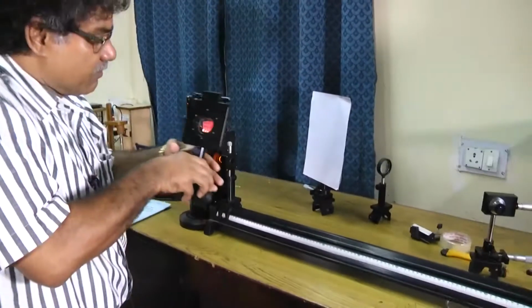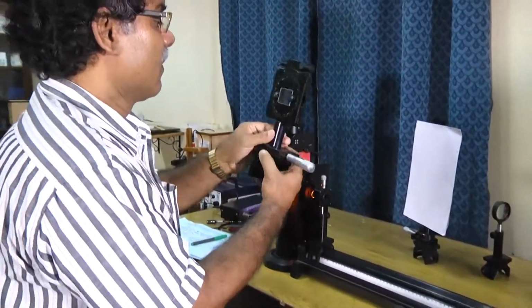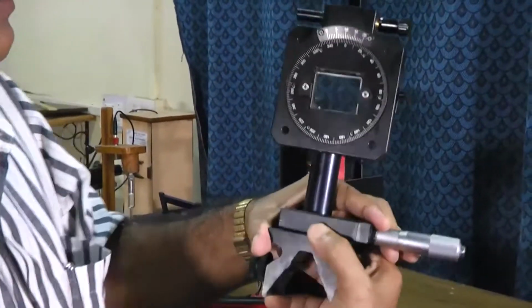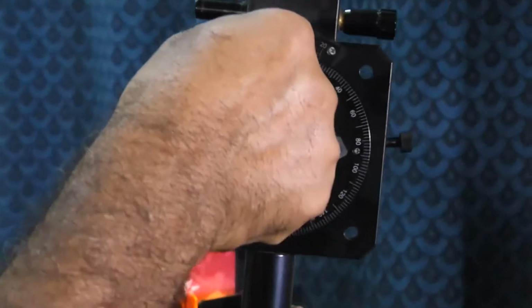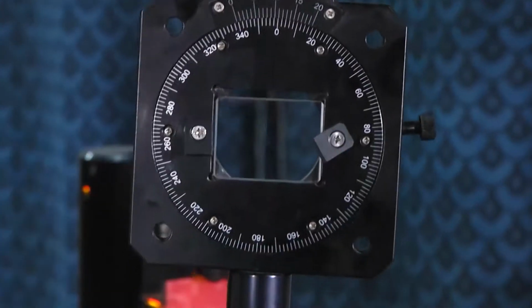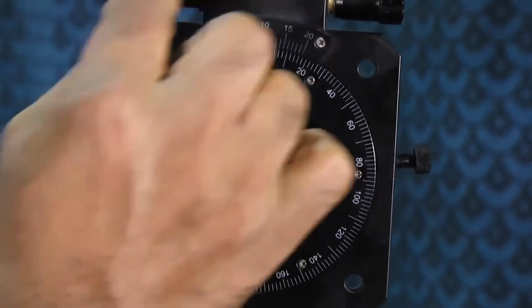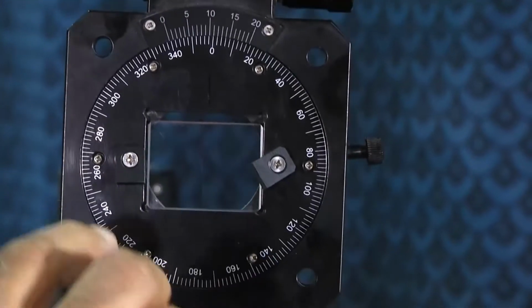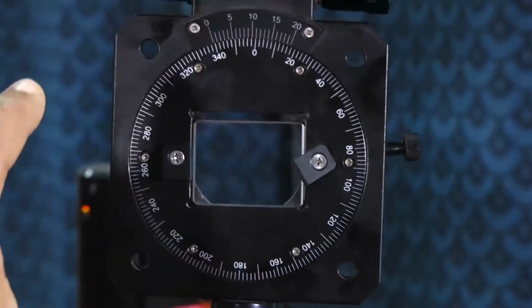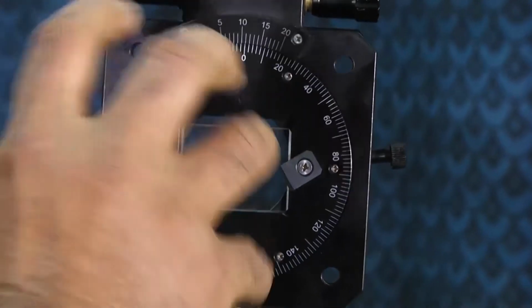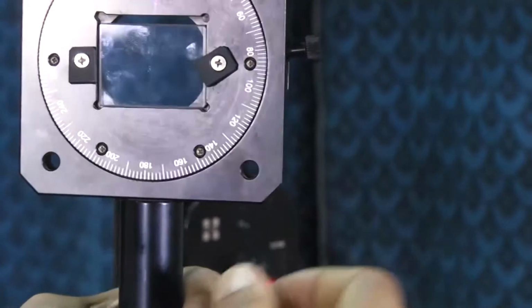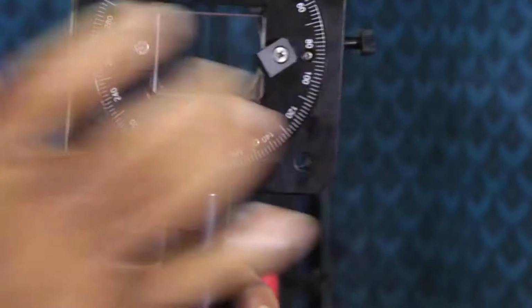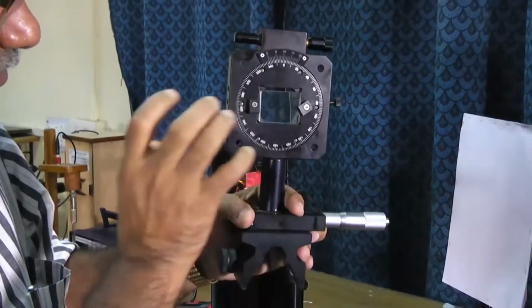Now I will place the biprism. Let's see whether you can see the edge of this biprism. This is the edge of the biprism. This biprism is fixed on a holder. In this holder you can rotate the biprism in its plane, and you can also rotate the biprism this way.